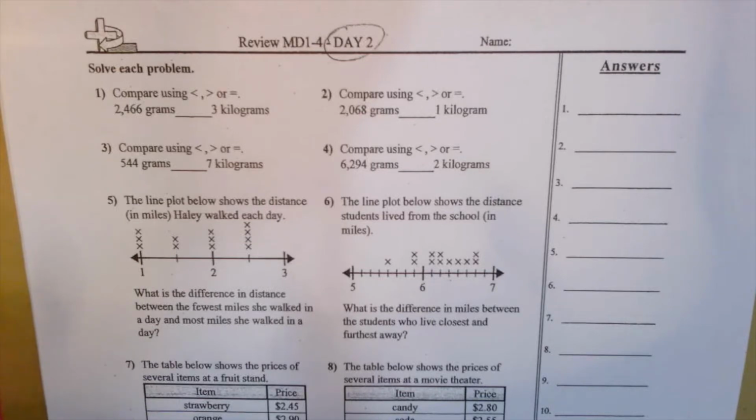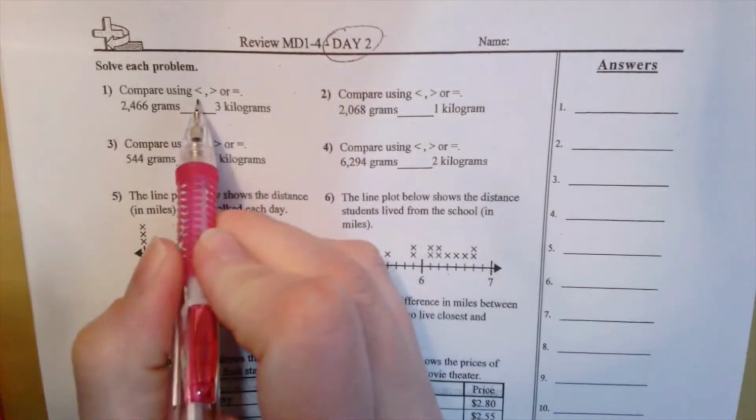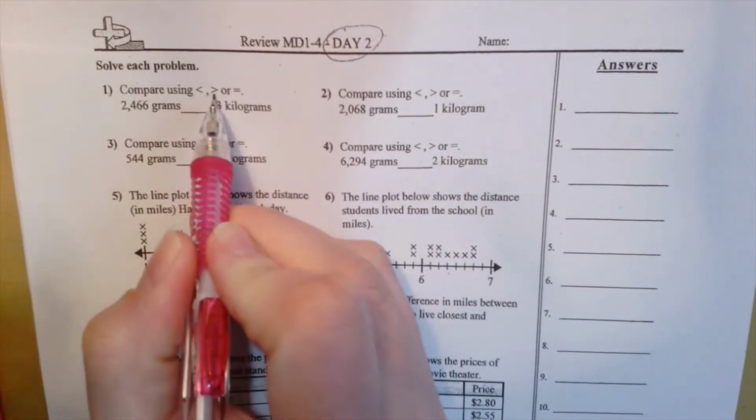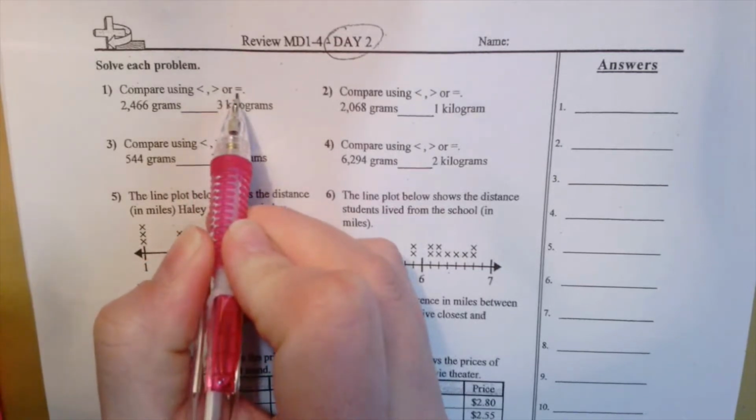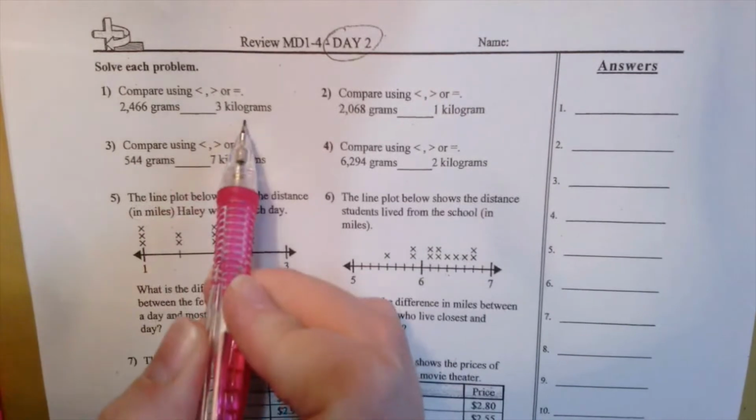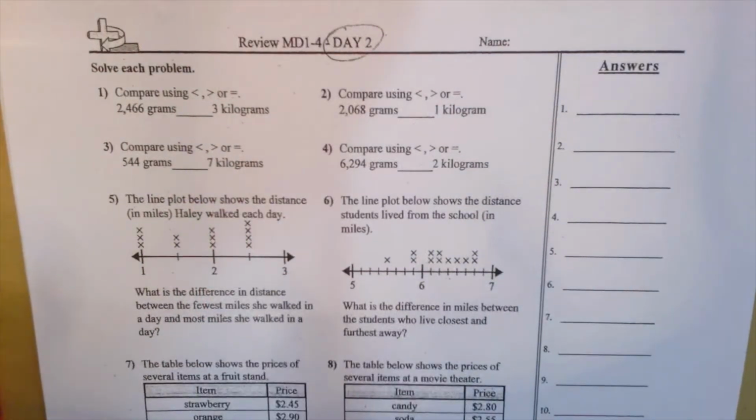So, the very first thing that we need to do whenever we're looking at number one, it says we are comparing using the less than, greater than, or equal to sign. And we see that we're comparing grams to kilograms. So before I do anything, I'm going to ask myself, what's bigger, a gram or a kilogram?